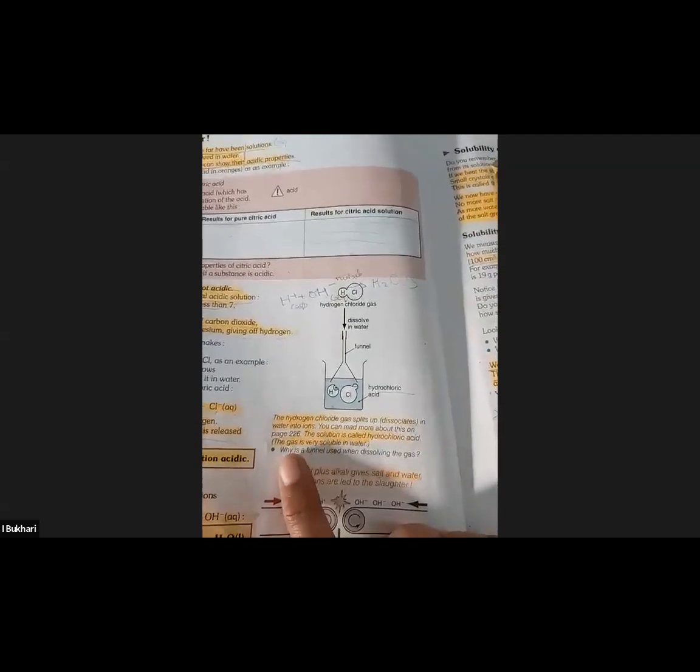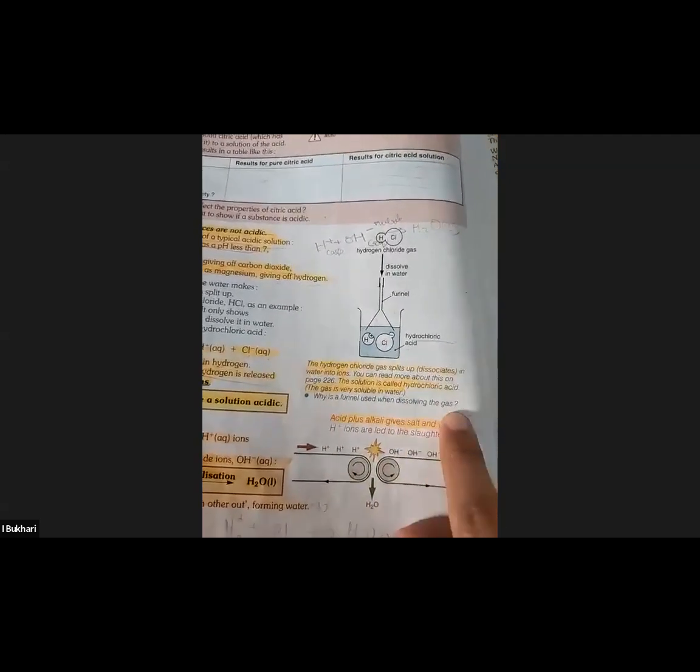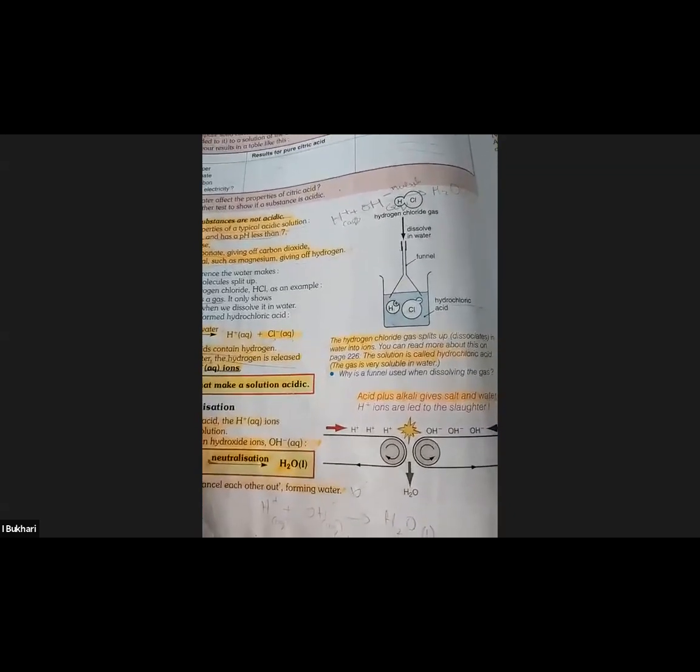Now there's a question here. Why is a funnel used when dissolving the gas? So I wanted to discuss this question with you. Why is a funnel used when dissolving the gas? Any ideas? Any guesses? It's okay if you're wrong, but any ideas?